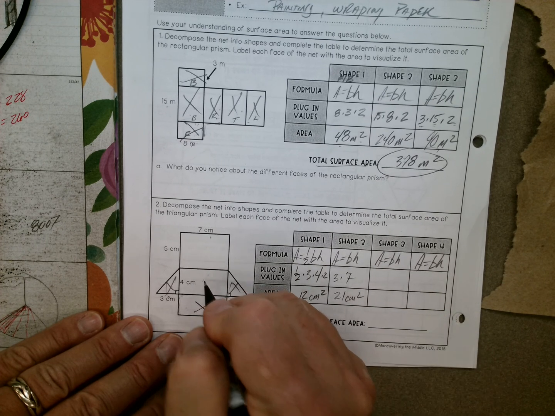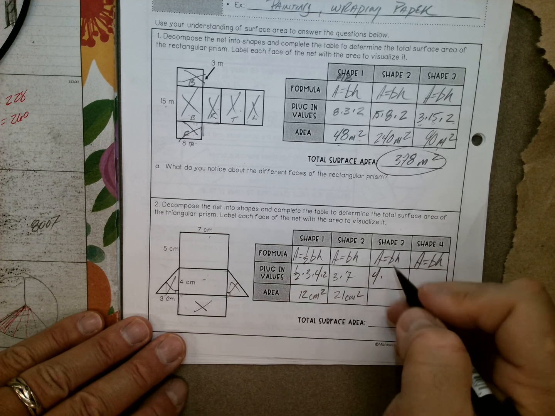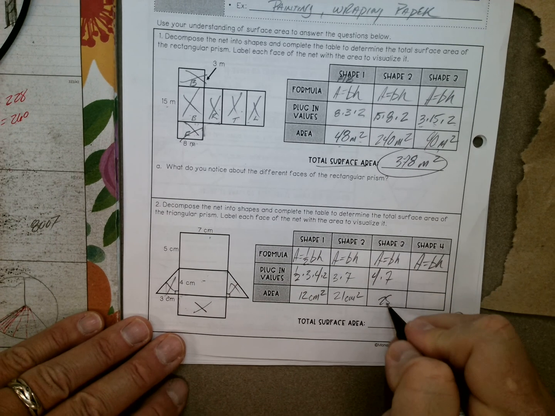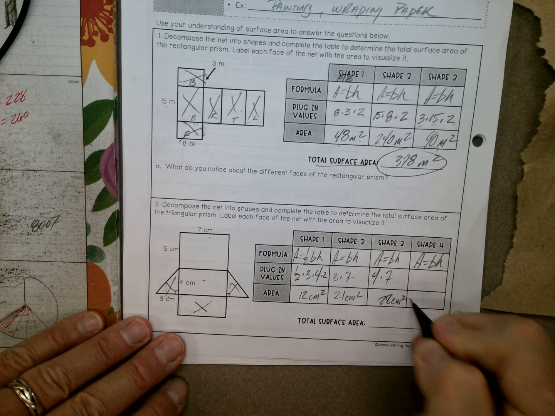All right, let's take care of our base. Well, clearly our length is 4. And our width, again, is 7. And that's 28 centimeters squared.